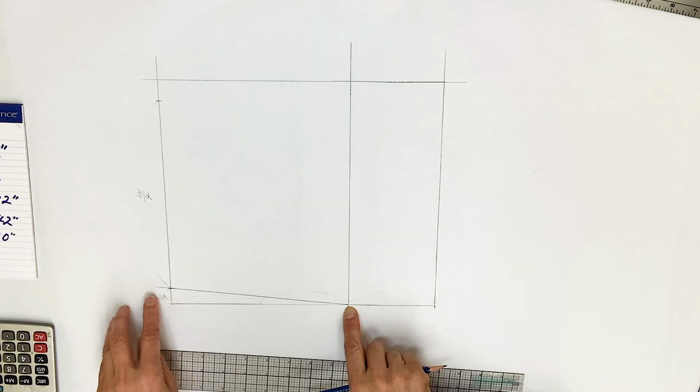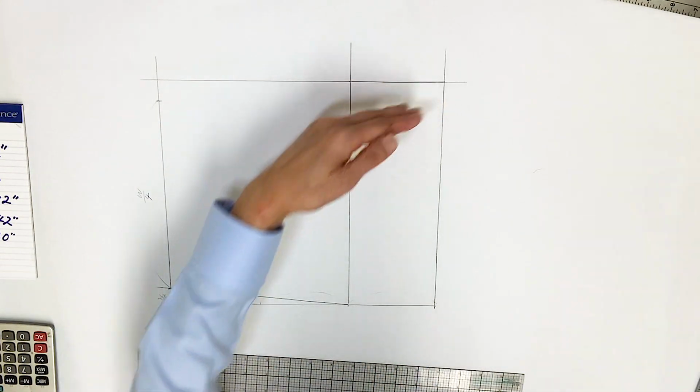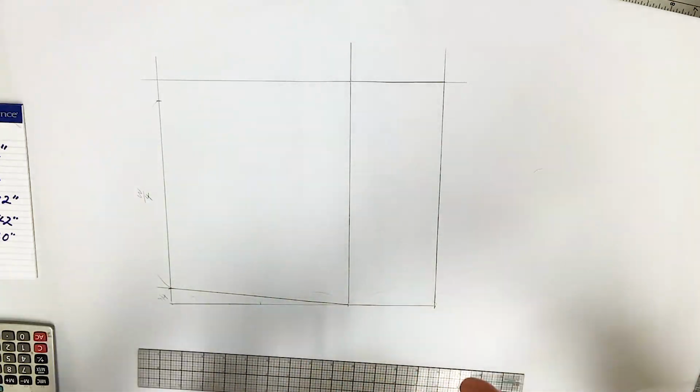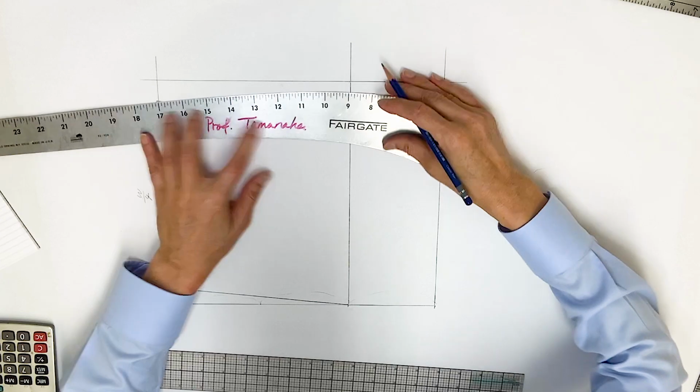Then the side seam. The side seam is curved, so you use the French curve, the hip curve, and then you draw the line.